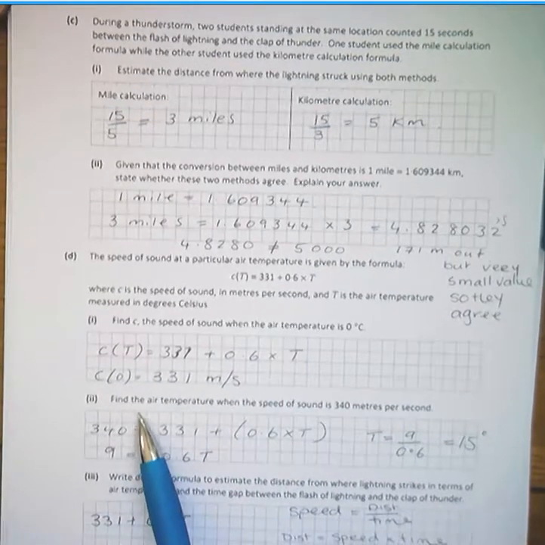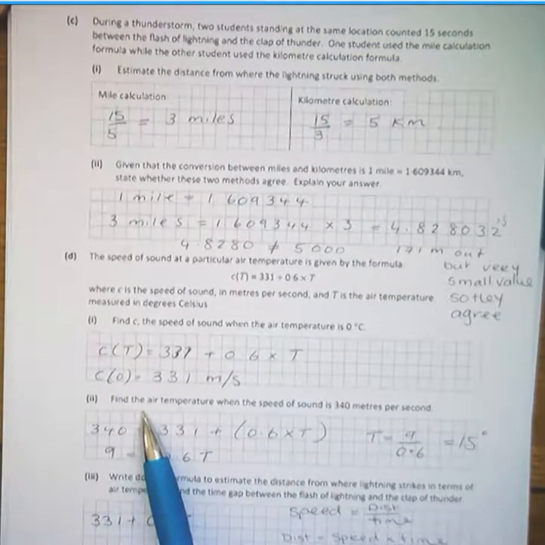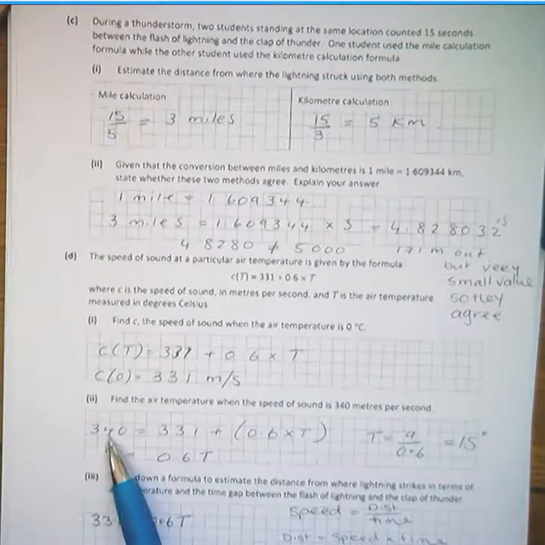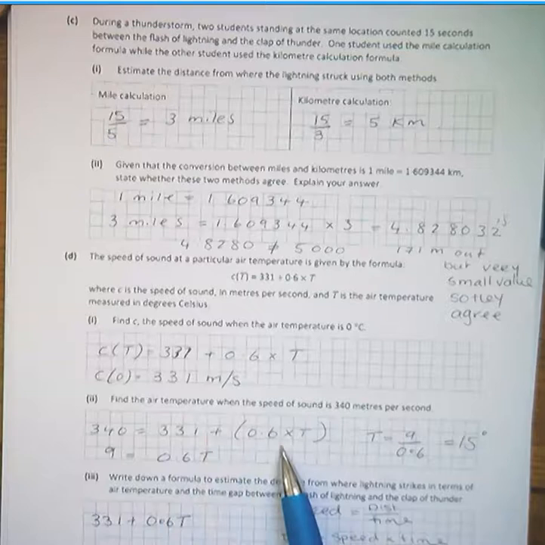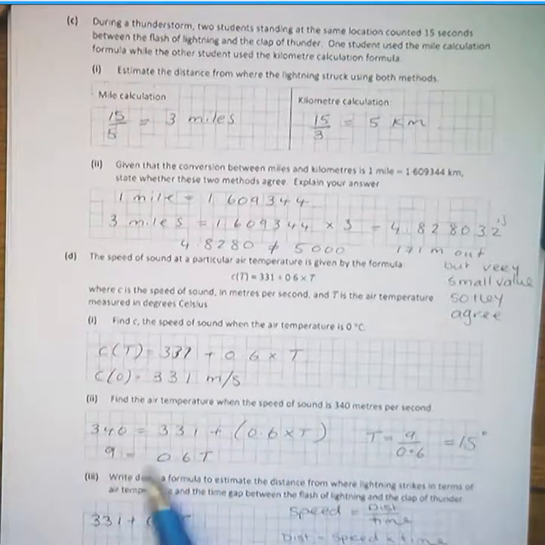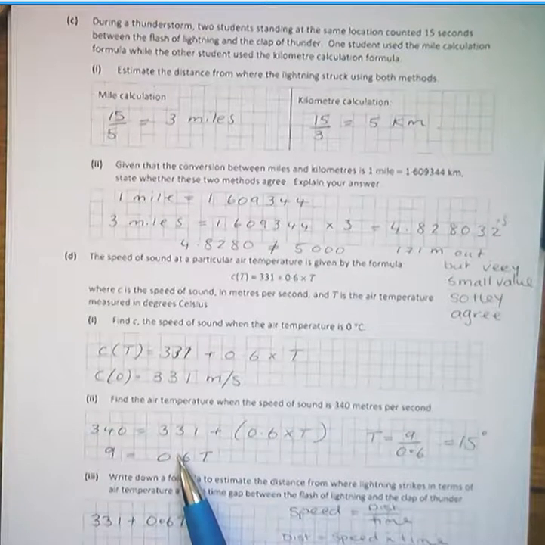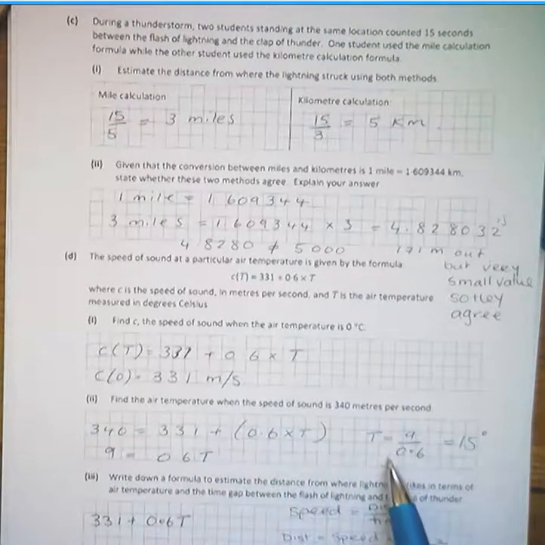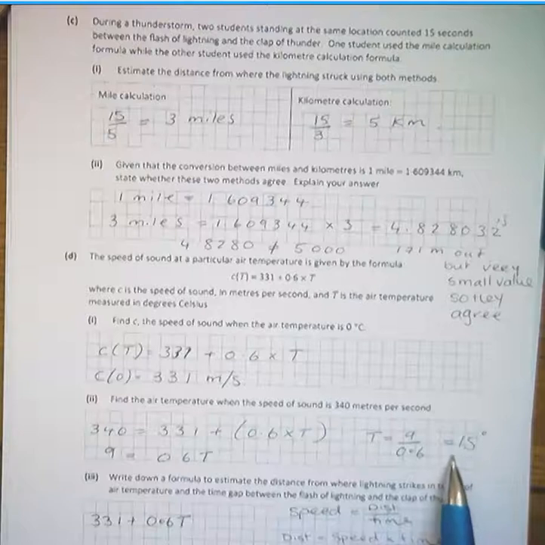Then it wants you to find the air temperature when the speed of sound is 340 meters per second. So 340 is equal to 331 plus 0.6 times your T. When we tidy that up, you get 9 is equal to 0.6 T, so your T is equal to 9 divided by 0.6.